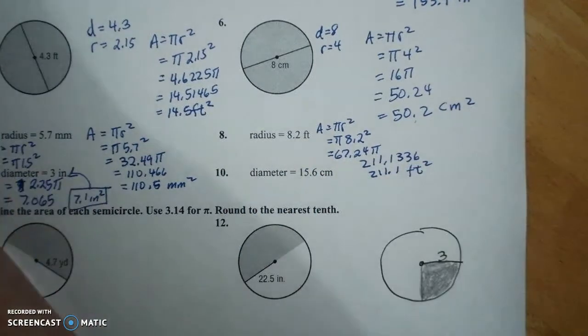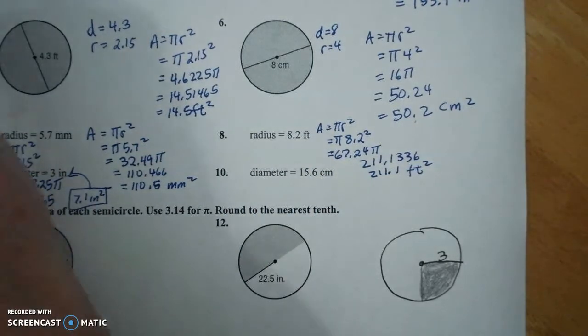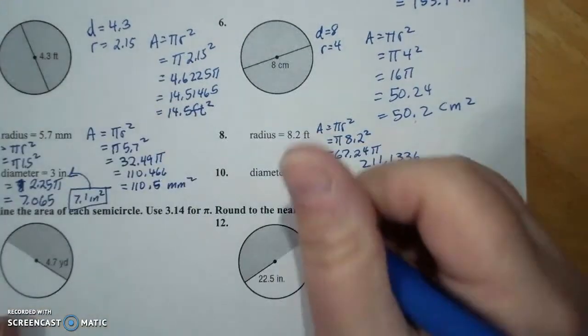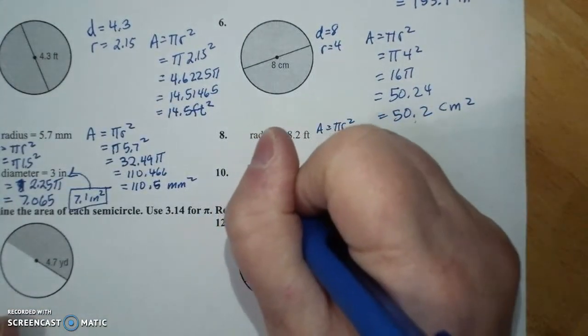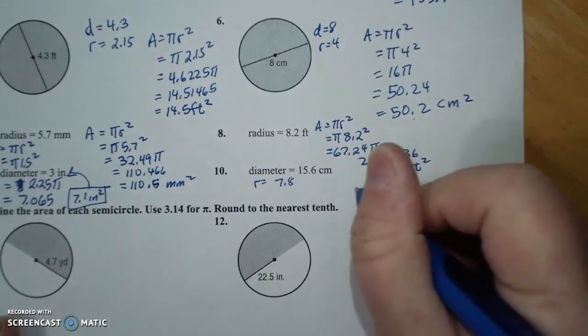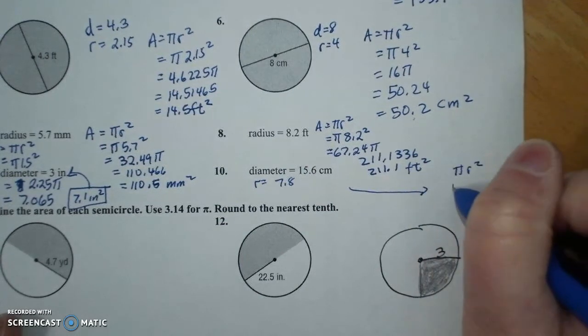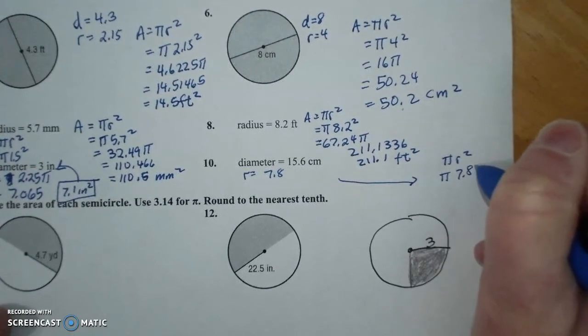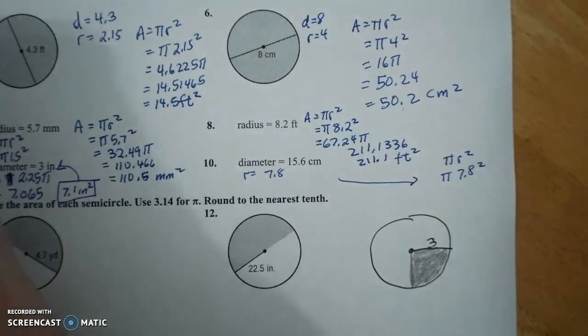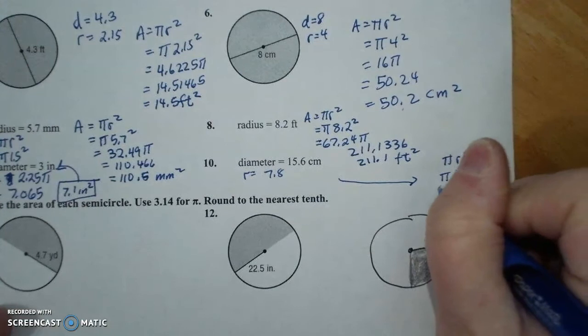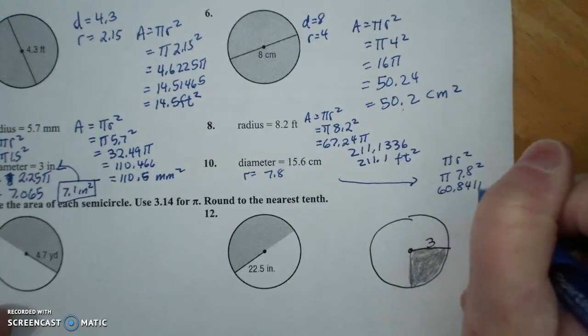When I have a diameter, I take the diameter and I divide it by 2. So diameter, radius equals 7.8. Pi r squared, pi 7.8 squared. I square 7.8, 60.84 pi.